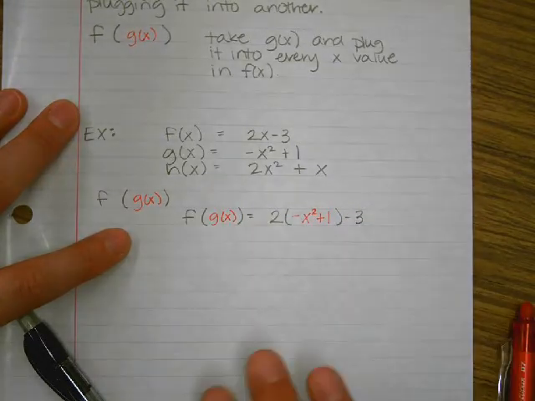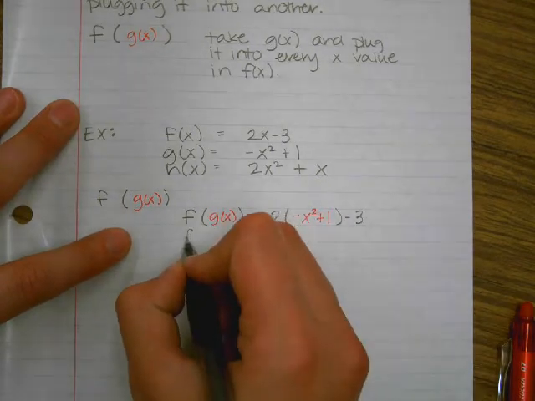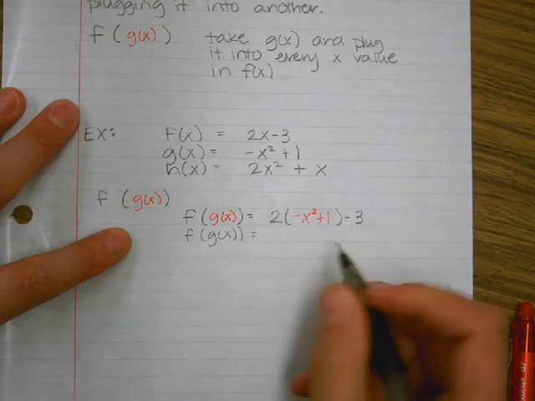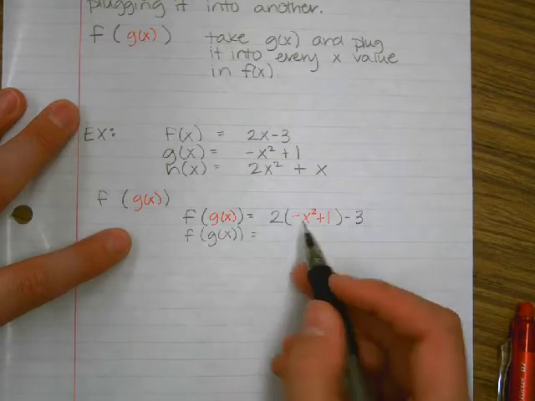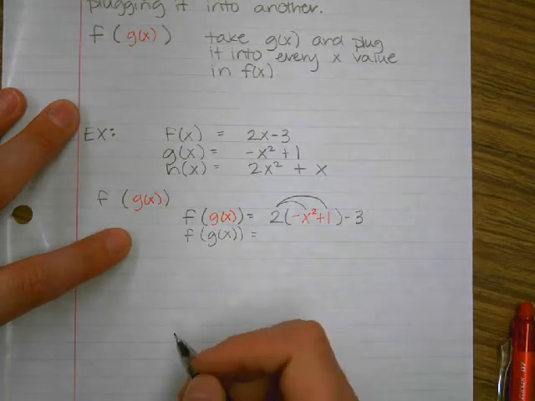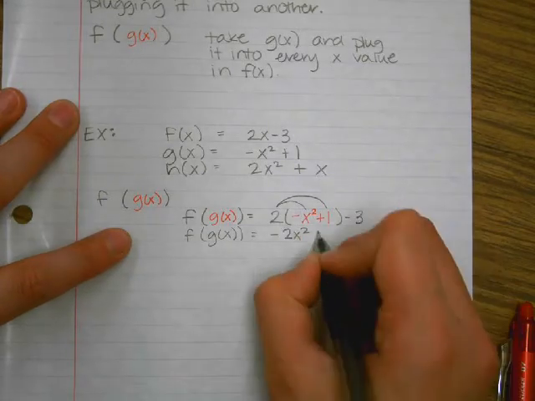And so now I can go ahead and simplify the problem. Since this is notation, I don't need to do any math with it. I can just write it. But over here, I have this 2 in front of the parentheses, and I can go ahead and distribute that. So that leaves me with negative 2x squared plus 2.